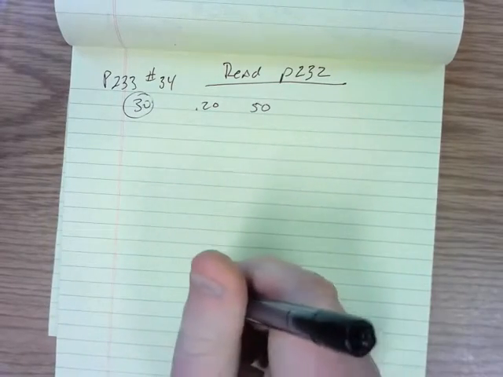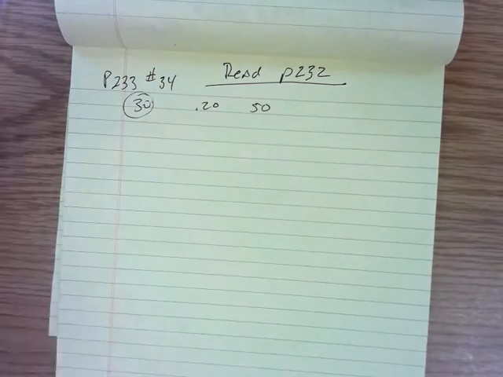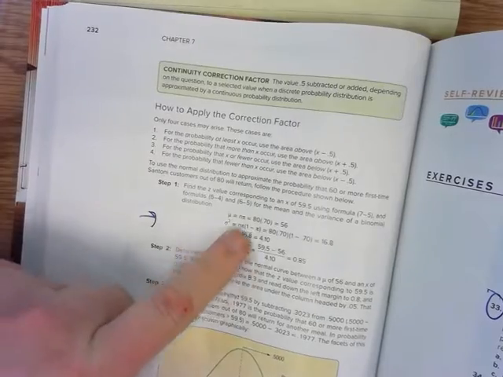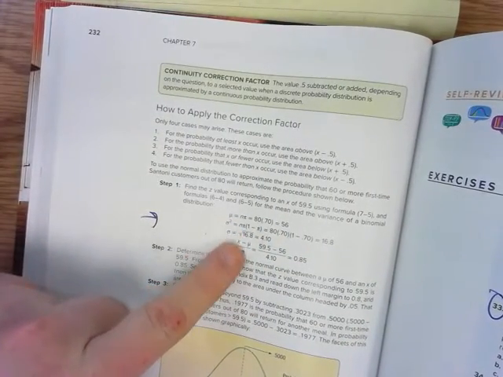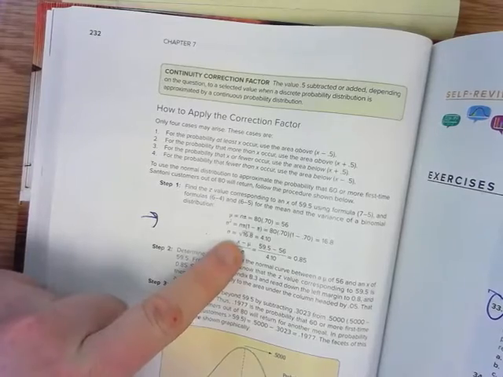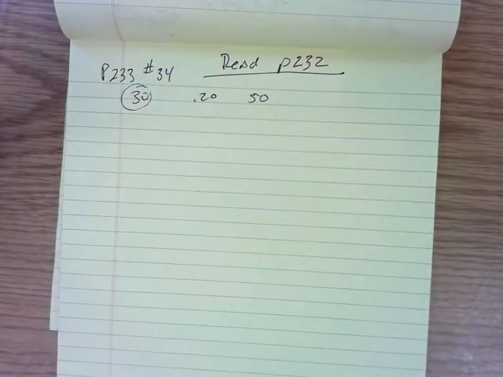That's just kind of the guarantee, but what we're really looking for is those other two numbers. So pay attention. Look how this was set up, because we're going to figure out the mean, the variance, and the standard deviation before we can get down and use it into the correction factor on this problem.